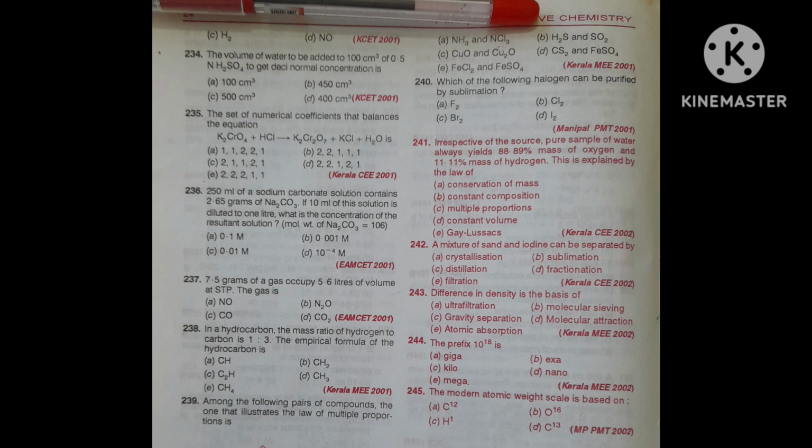By seeing the question only you can solve it. Just think. Again, I am reading the question one more time. Irrespective of the source of pure samples of water, it always yields 88.89% mass of oxygen and 11.11% mass of hydrogen.